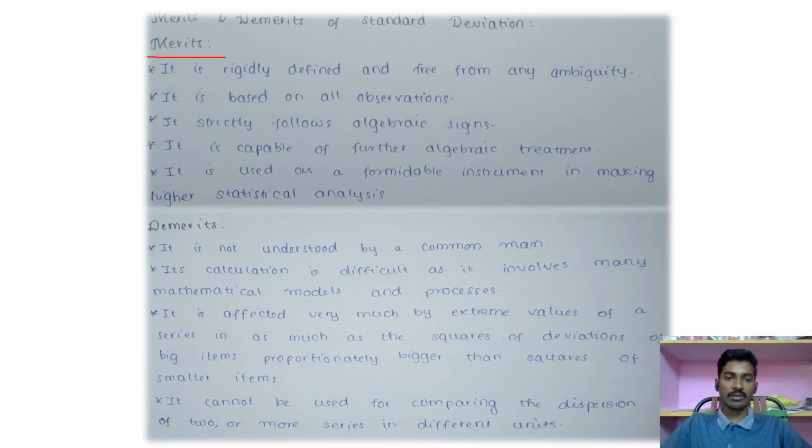And finally, by concluding, today we have completed the mean deviation and standard deviation.